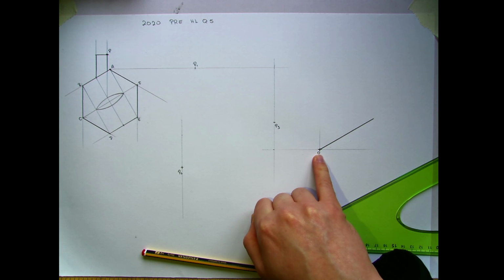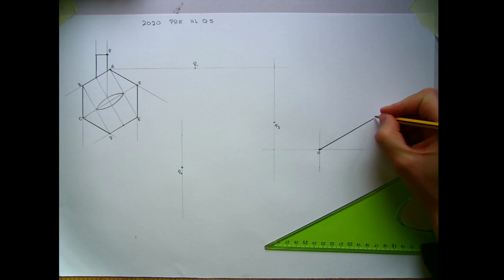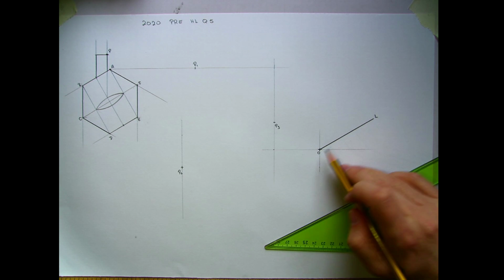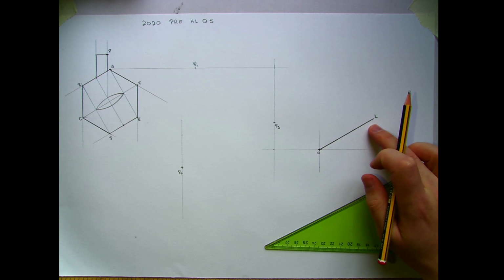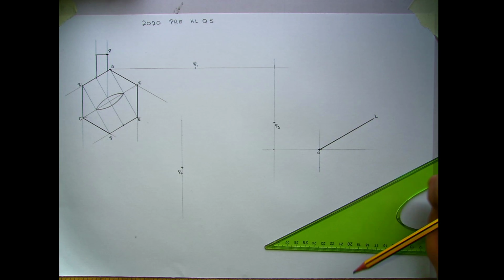And then we're finding O. O is 30 millimeters below P3 and 150 horizontal from P2, and the line L then is drawn next to that. So this is our line OL. The length of this line is not important, it just needs to be long enough that from O to P3 that radius will touch off that line.